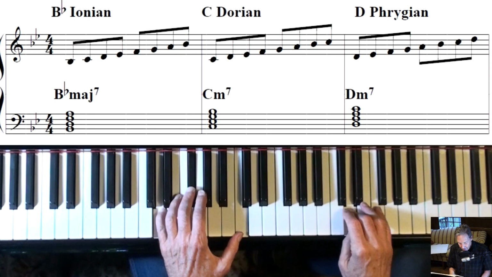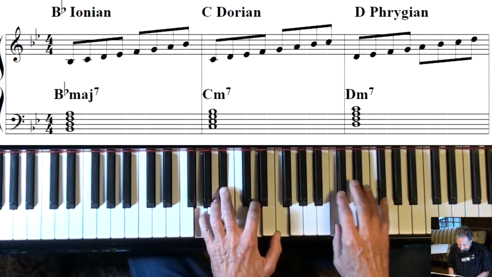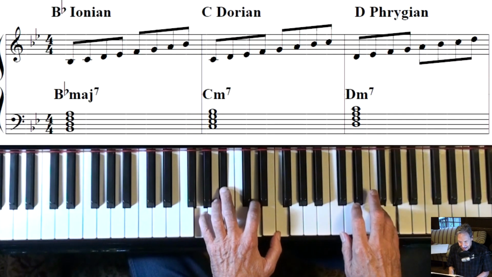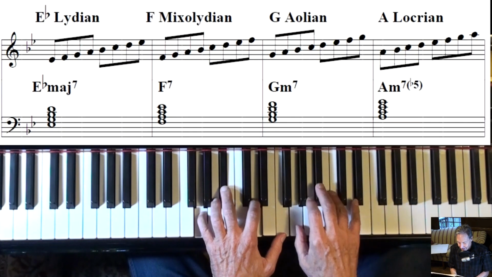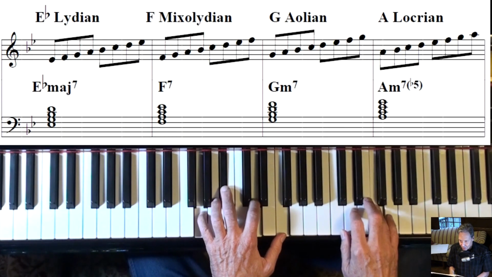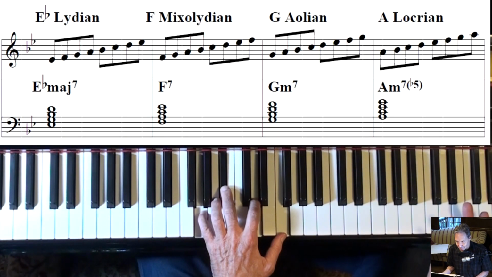Did I use them all? And on G minor, Aeolian mode. So I think I used all 7 modes.